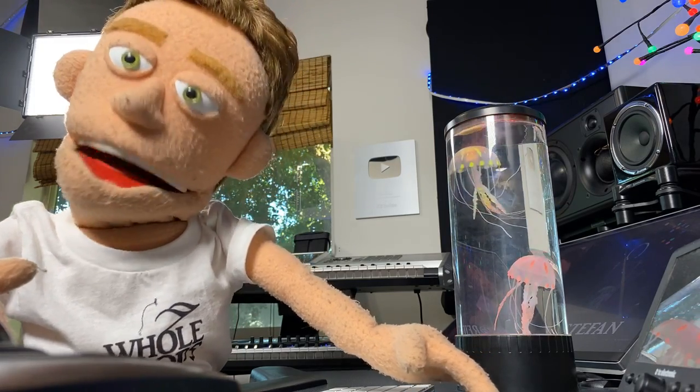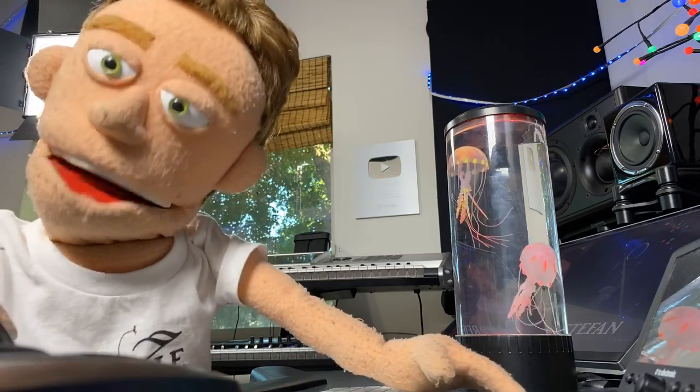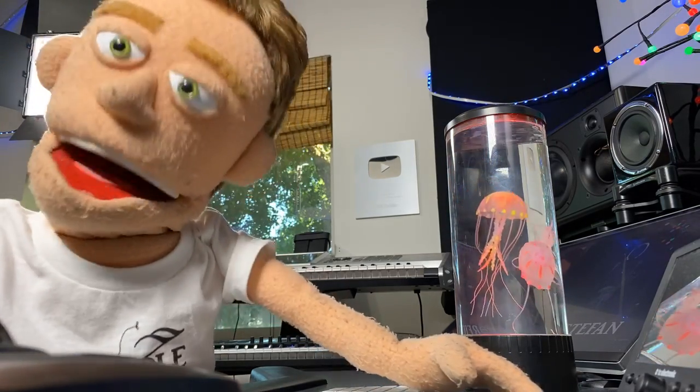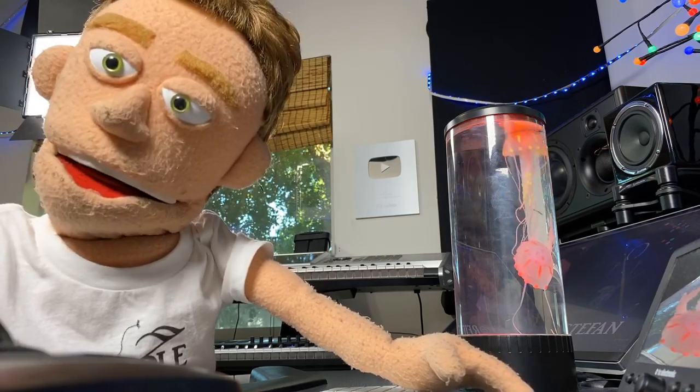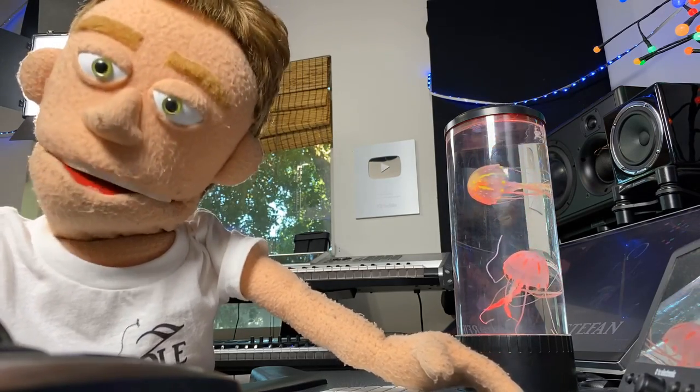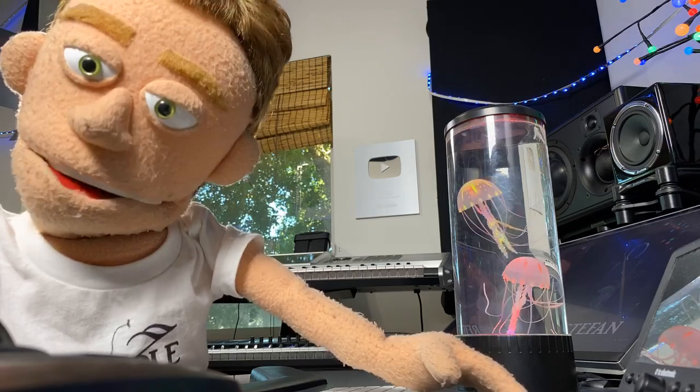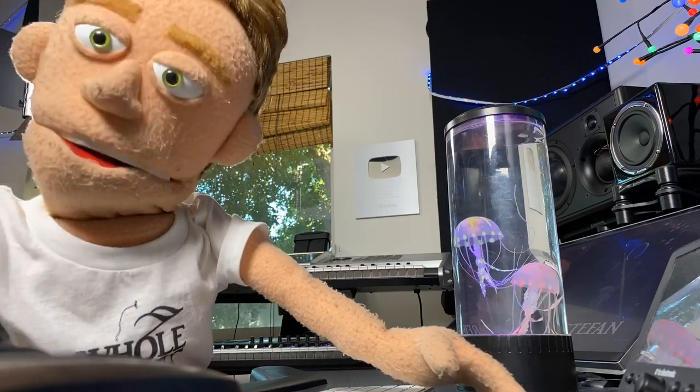Thoughts on the 1176 compressor? Well, it's a classic. It's been used on a lot of hits, so you can't say it's not good. But I just use the plugins, so I don't really have thoughts on the real one.